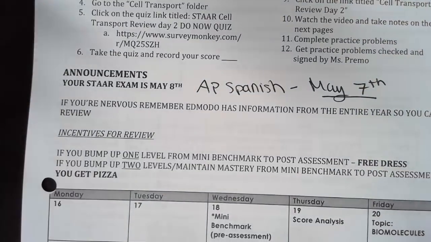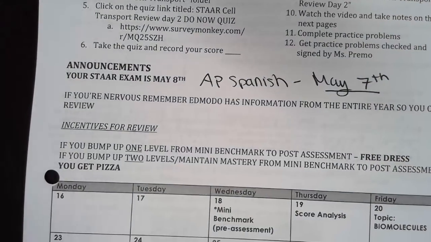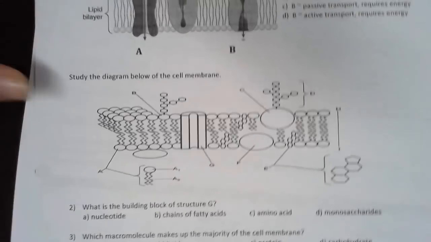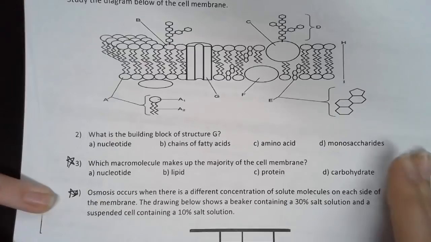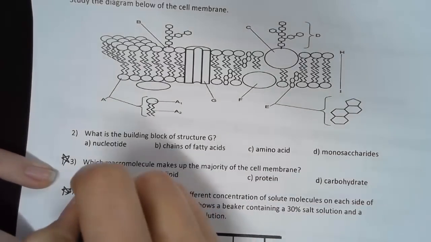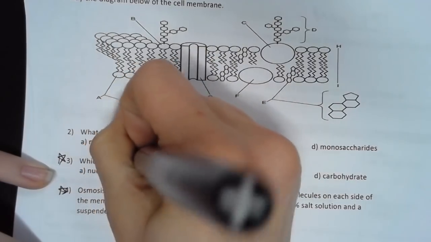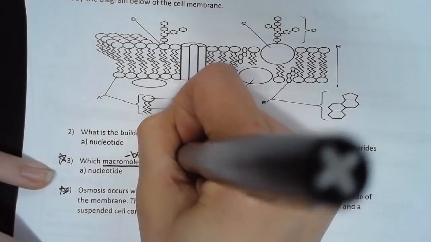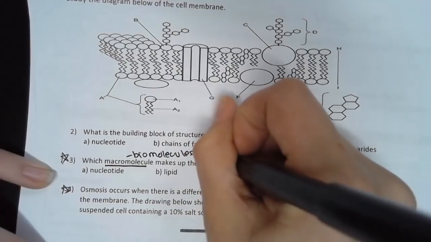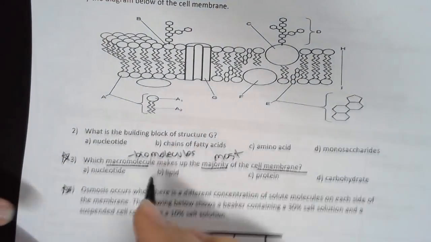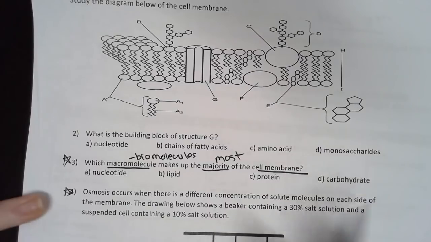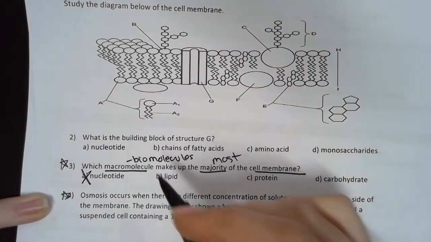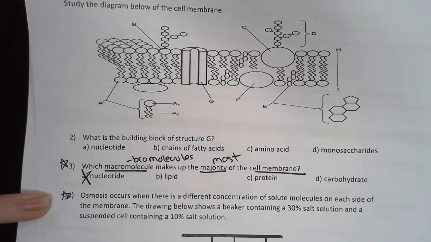All right. So I wanted to start by going over a couple questions on your exit ticket since that was a little bit rough yesterday. I'm going to go over questions 3 and 4 because those were the most missed. So question 3 is asking which macromolecules, which biomolecules, make up the majority or most of the cell membrane. So I know if it's asking me about a biomolecule, I can have one of 4 options: carbohydrates, lipids, proteins, or nucleic acids. I can automatically eliminate nucleotide because that's not one of the 4 biomolecules.